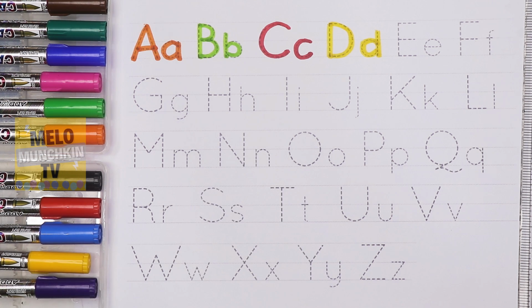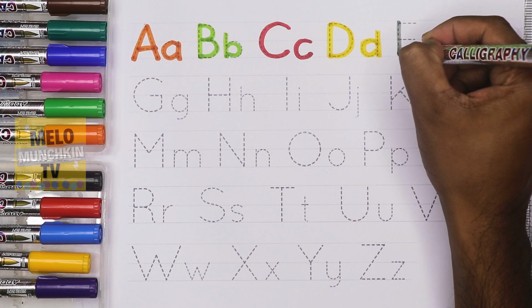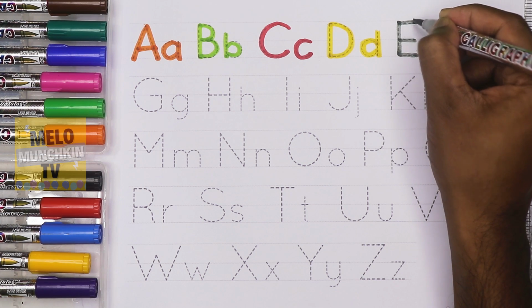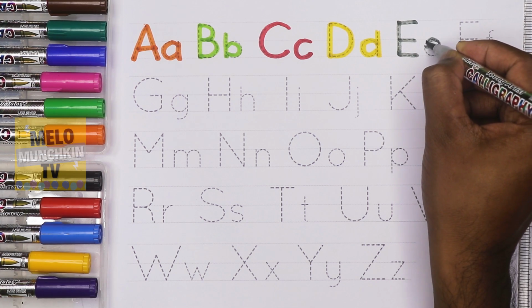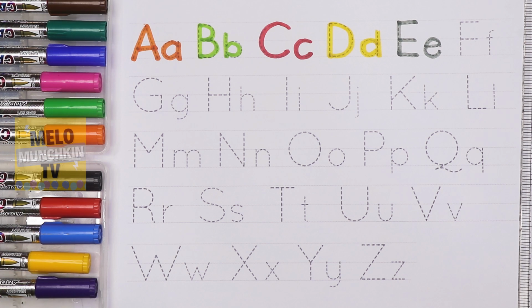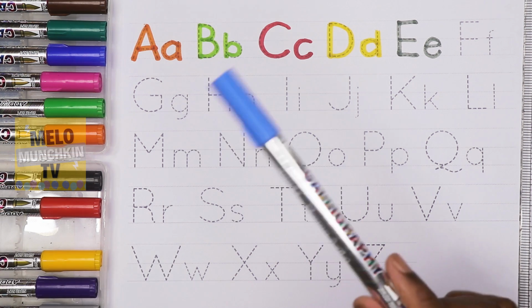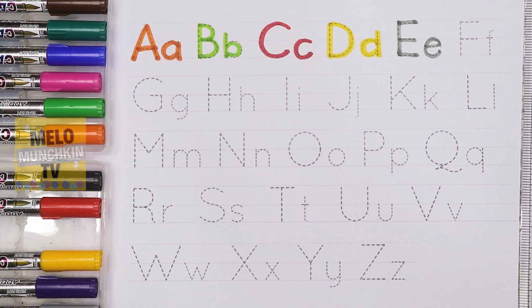Grey color. E, capital E for elephant. E, small e for elephant. Light blue color. F, capital F for fan. F, small f for fan.